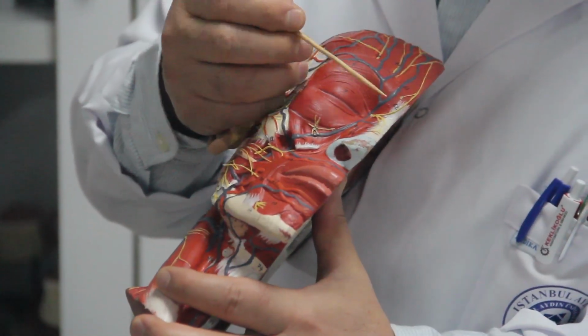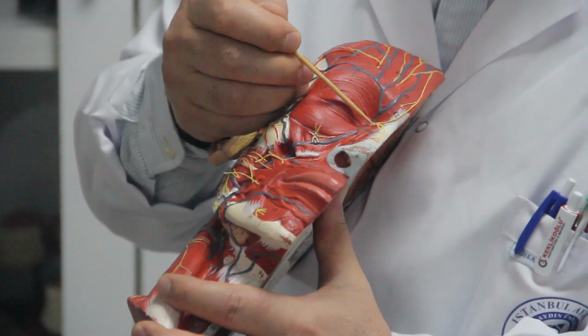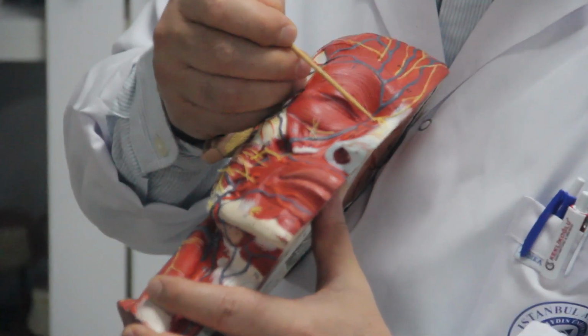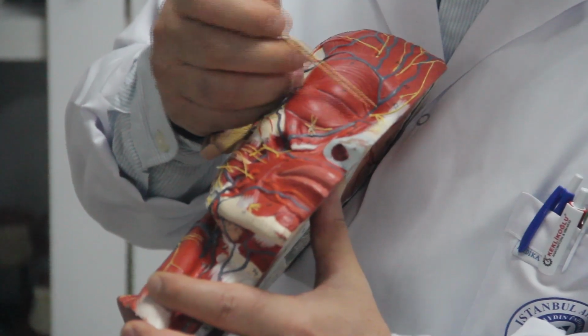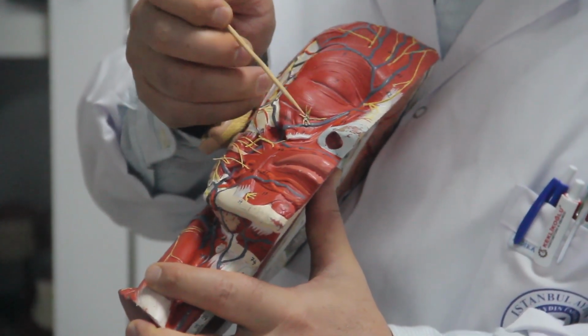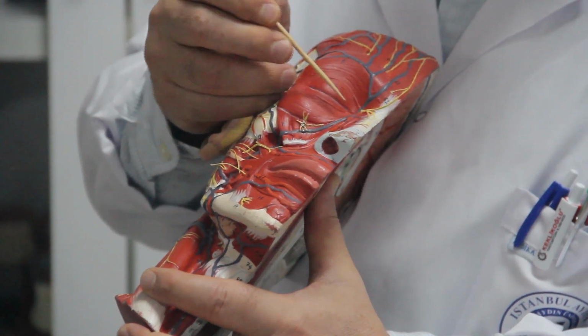Basically, we have nerves that innervate the skin, which receives touch, pain, and temperature sensation from the skin of the external nose. There are actually three nerves.